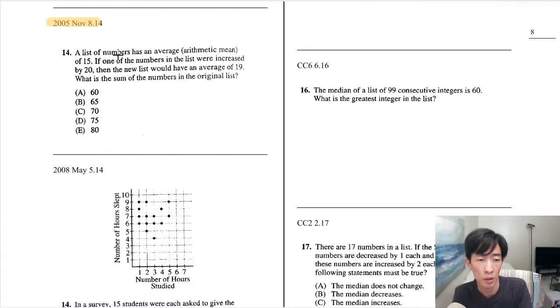Let's try number 14. A list of numbers has an average of 15. If one of the numbers in the list were increased by 20, then the new list would have an average of 19. What is the sum of the numbers in the original list? So for the first list, we know that the average is 15, and we don't know the number of elements, so I'll put n, and therefore we have the sum as 15n. Then it says one of the numbers was increased by 20, and we have a new average of 19. So it's the same number of elements, except the sum is now going to be 15n plus 20.